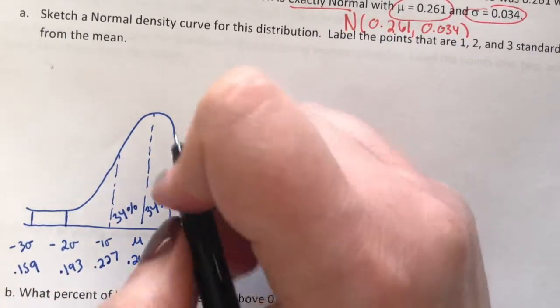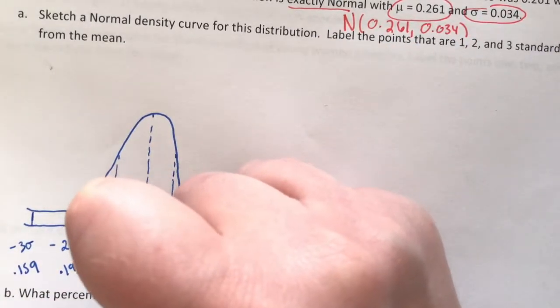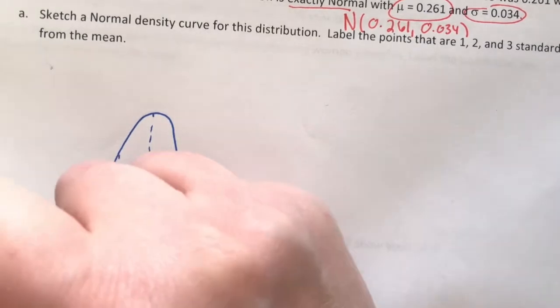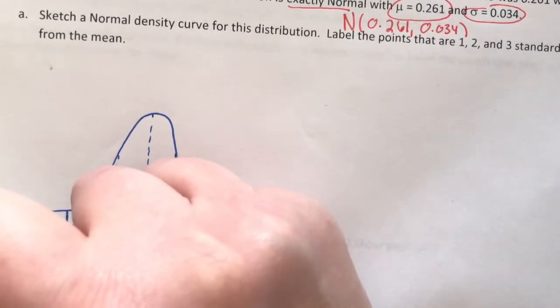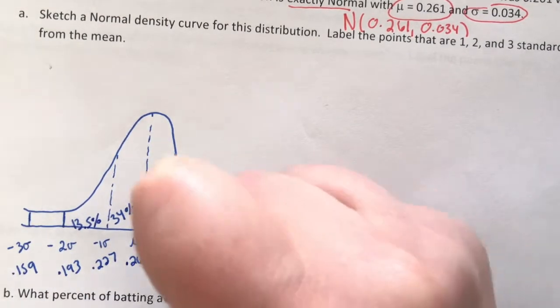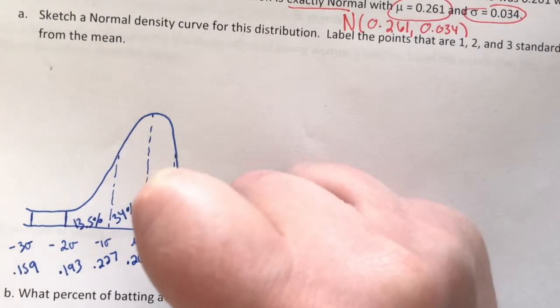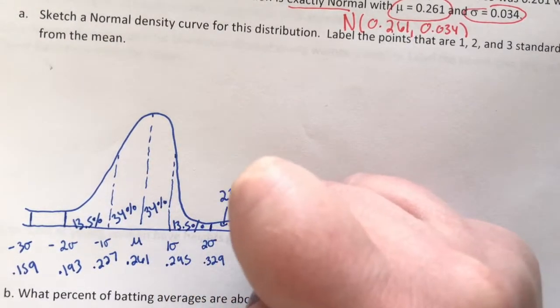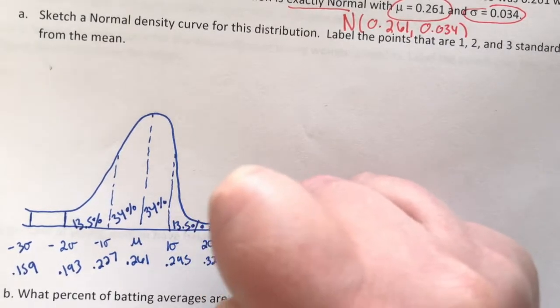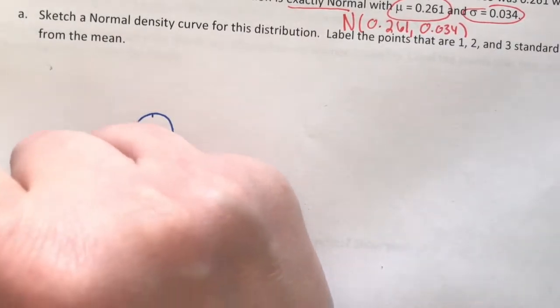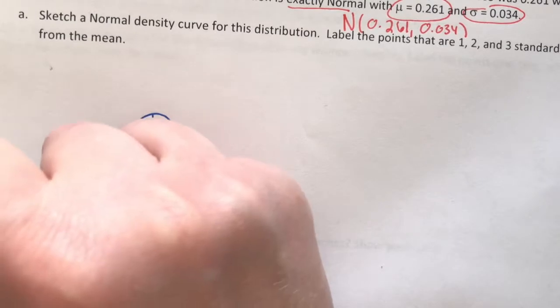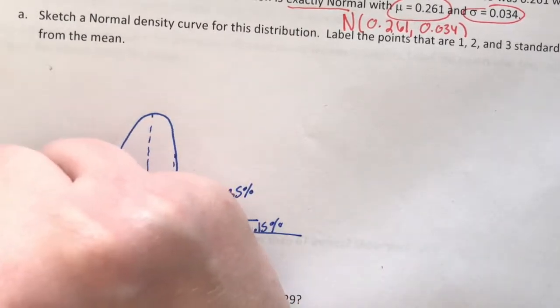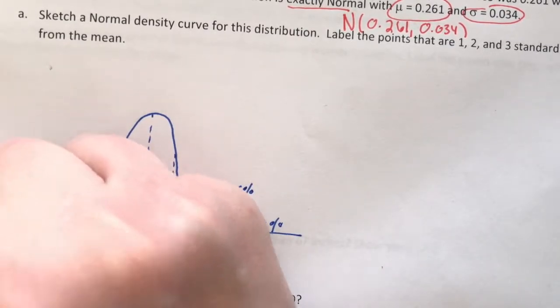So this one is going to be 13.5%. This one will be 13.5% as well. And we continue out. The next one will be 2.35%. And the last one is 0.15%. And we're going to fill that in on both sides. Okay, so there you go.